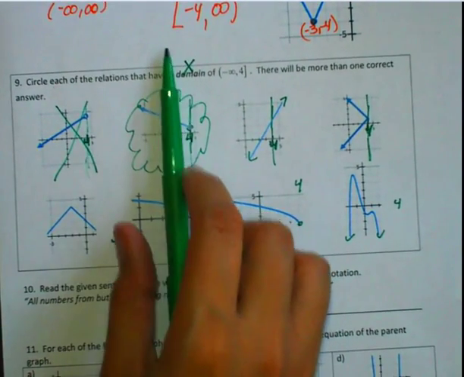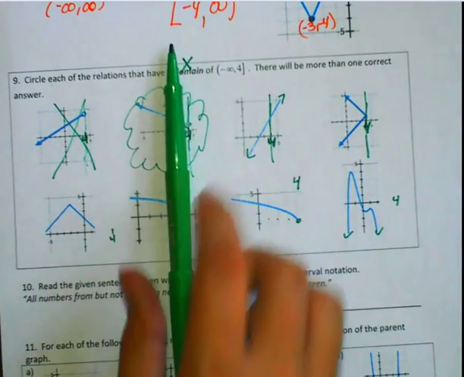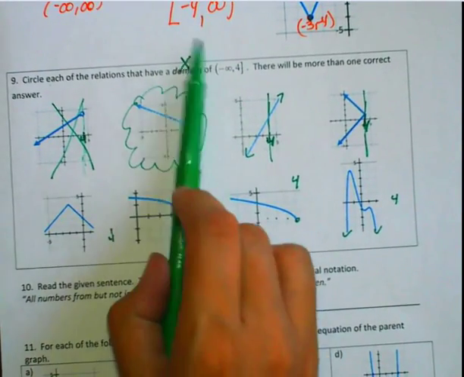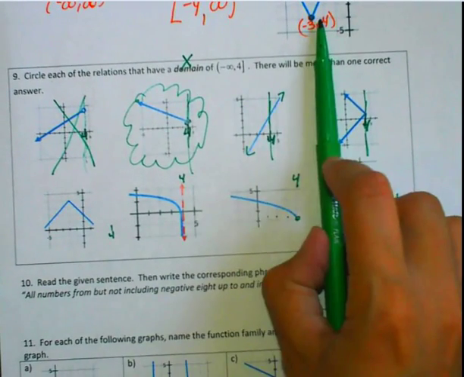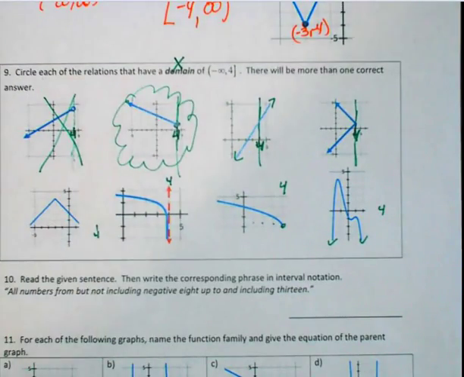So if I start over on the left for domain, because I want to start at negative infinity, I know that graph will go towards negative infinity. But does it stop at 4? No, it keeps going. So this cannot be one.